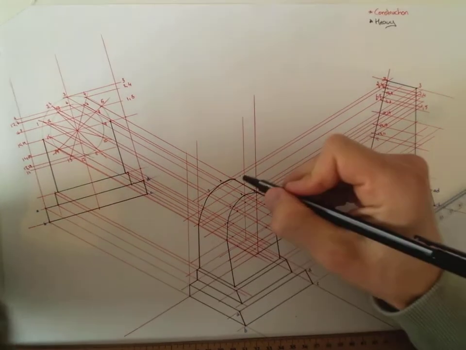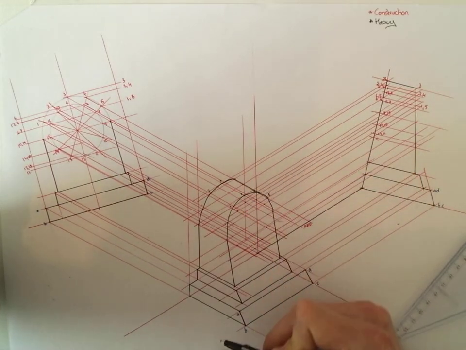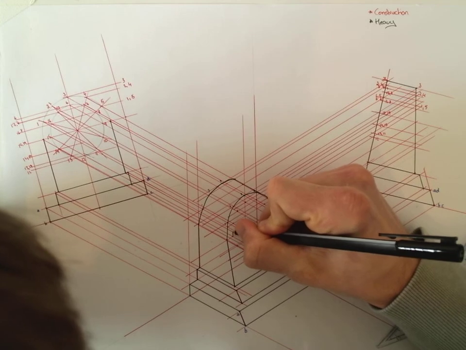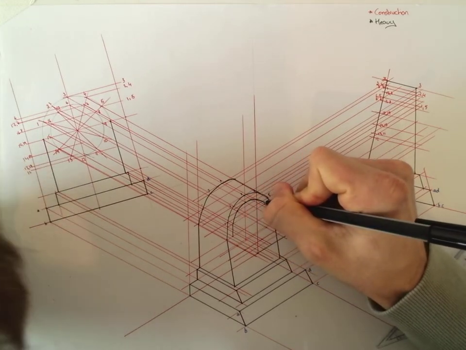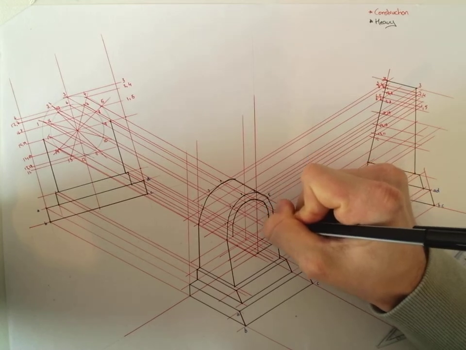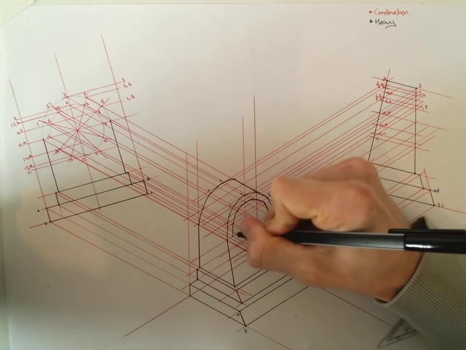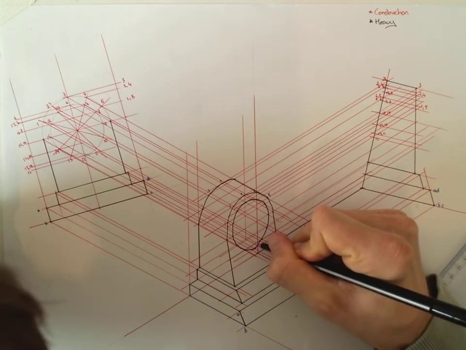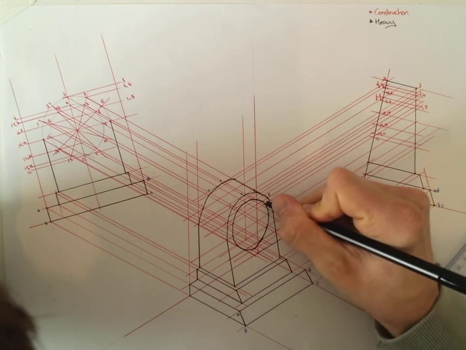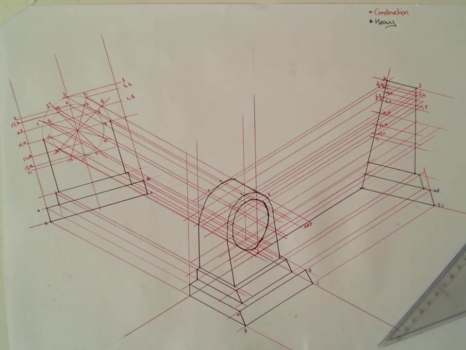Lovely. Okay, so there's our clock face at the front, so I'm just going to draw that. Are we done?